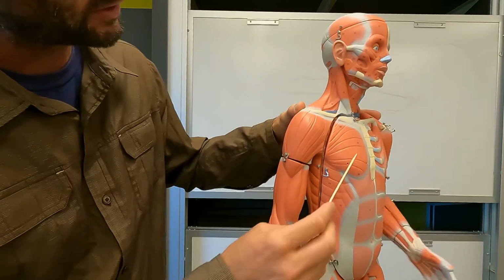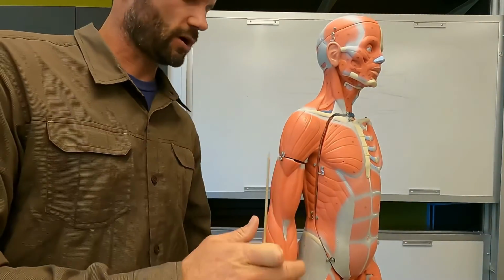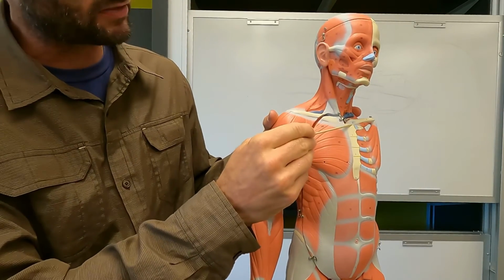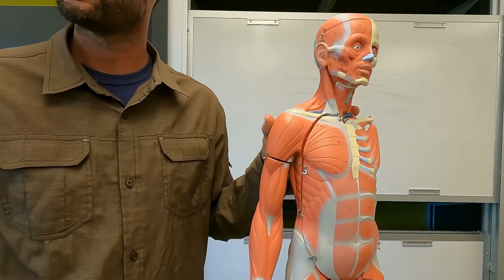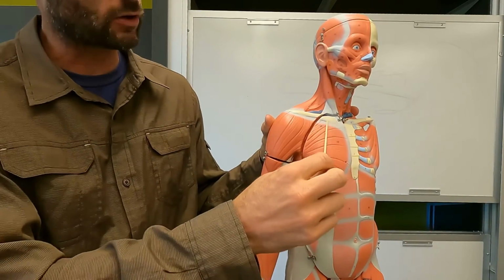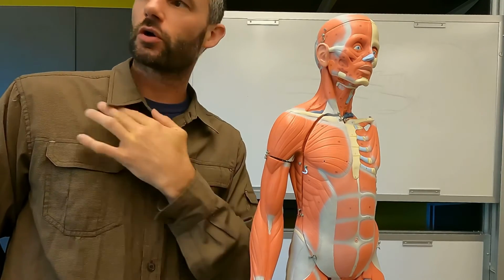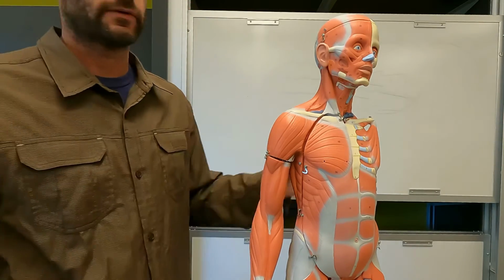So sternocleido. What does sterno refer to? The sternum. Good. Oh, there goes an arm. So one of the origin points is on the sternum. What about cleido? Cleido's the clavicle. So the two origins are on the sternum and the clavicle. Sternocleido. What about mastoid?